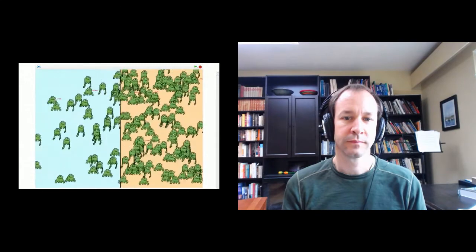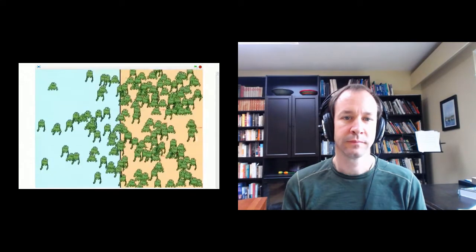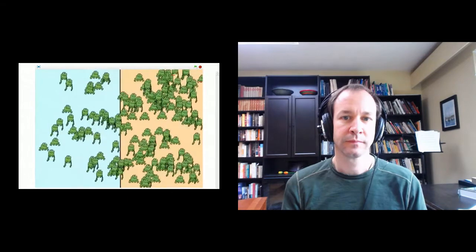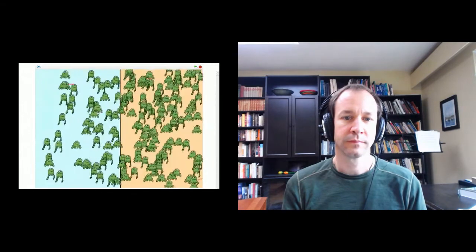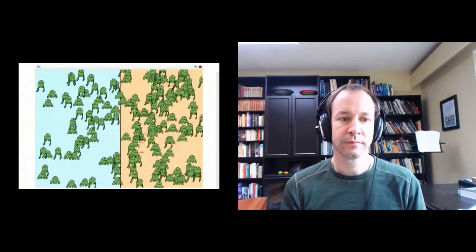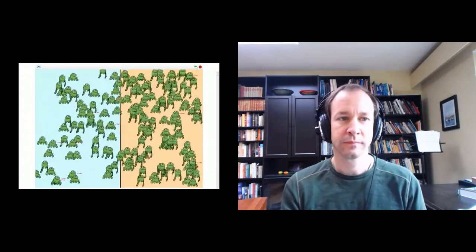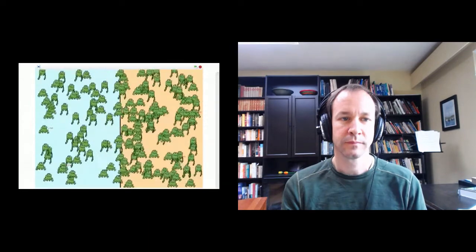So if we can understand why the frogs in the simulation always seem to flow from the side with more frogs to the side with less frogs, that's actually going to give us the understanding of why heat always flows from the hotter side to the colder side if you have an object, or from the hotter object to the colder object if you have two objects together.